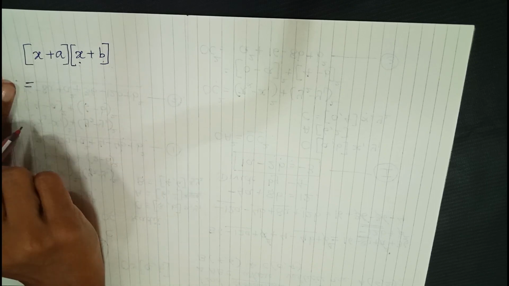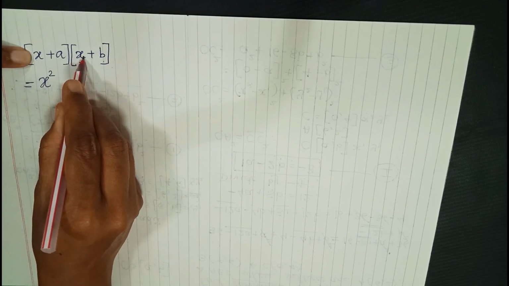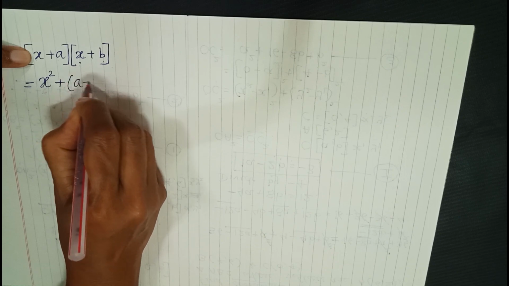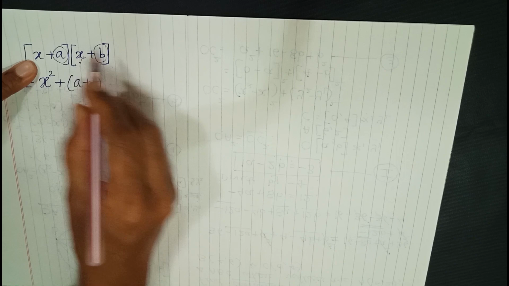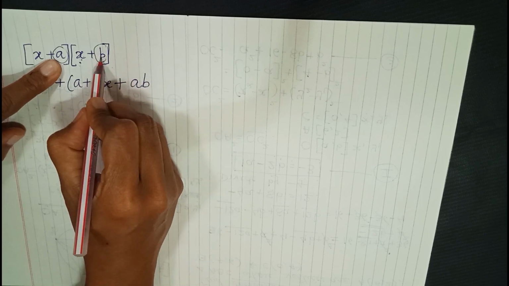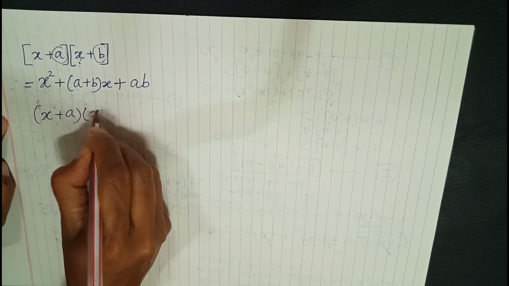So what formula we have for this is we square the first term, that is x square. And for the middle term, what we do is we add the second terms from here and multiply it with the first term. And the last term will be the multiplication of the two, that is a into b. Now how do we get this formula? Let us very quickly see how we are getting this formula.